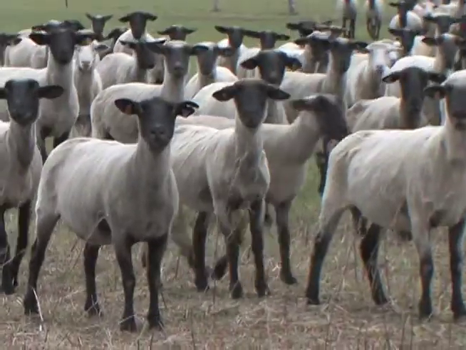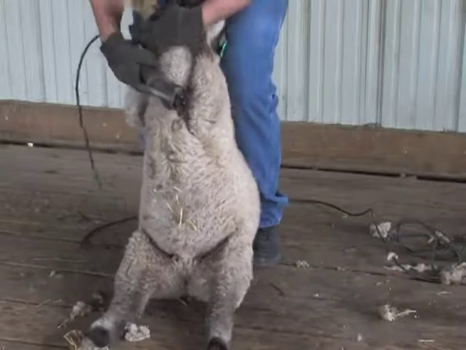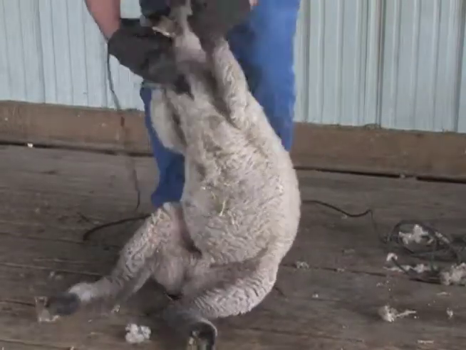We harvest ours, do our shearing in the spring. Used to always do it over spring break because my daughters were here to help me, but now I just kind of do it whenever we can fit it into the schedule.